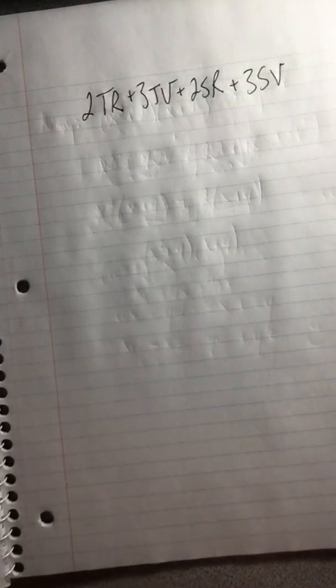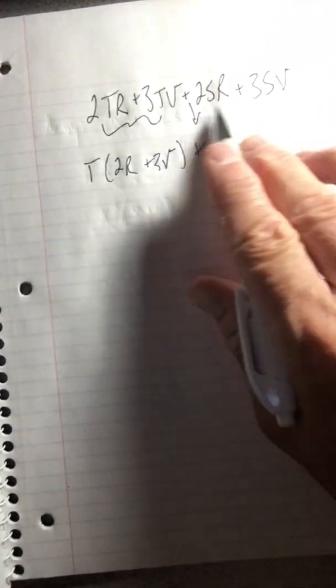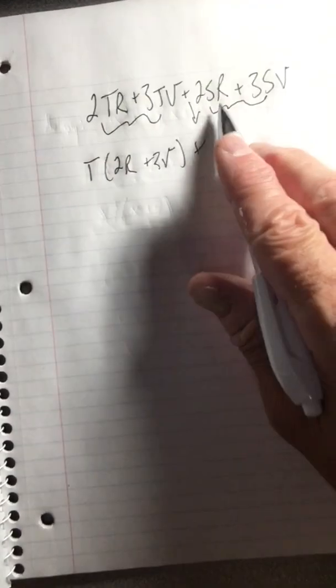One last example. So the way it works is you look for a common factor in groups. So I see a common factor of t in this group. So I'm going to take out a t, and that leaves me 2r and a 3v. Okay, this sign comes down, and I look for a common factor in the next group over. And I see s. So I'm going to take out that s, and that leaves me 2r plus 3v.